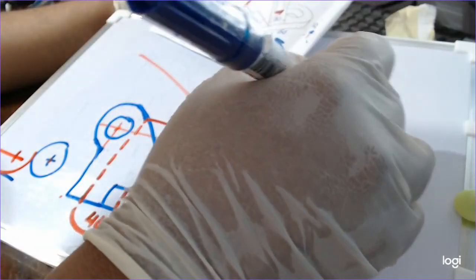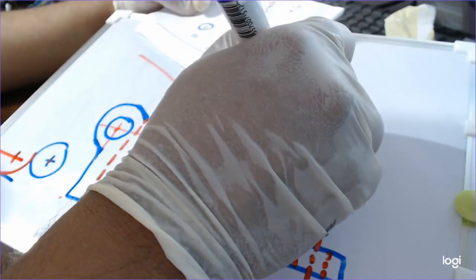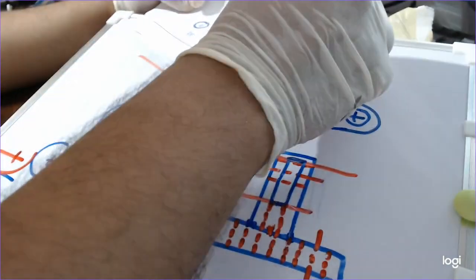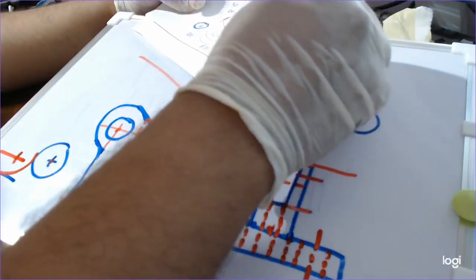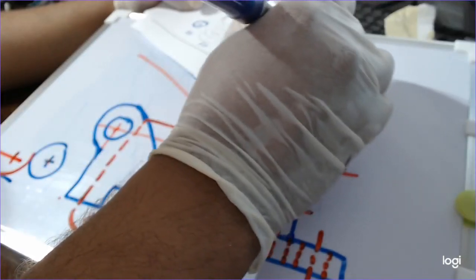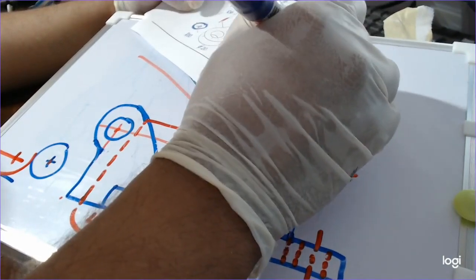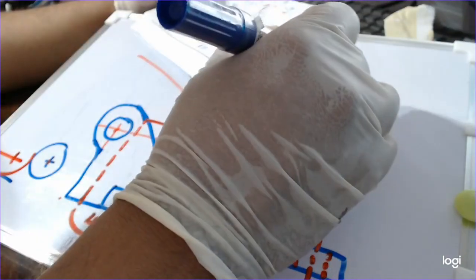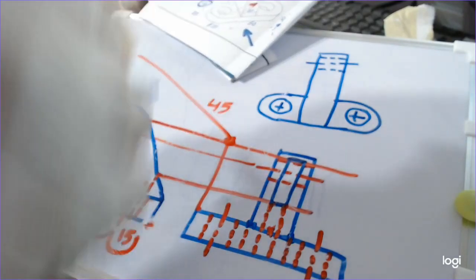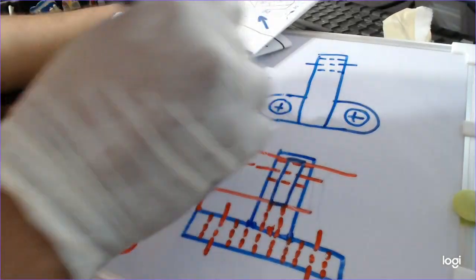And for the top view, okay, we have a dash line here, and this will be the pocket. So we'll take the pocket from those two projection lines here and there.